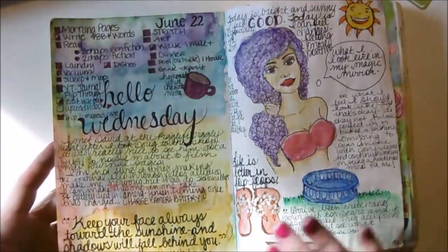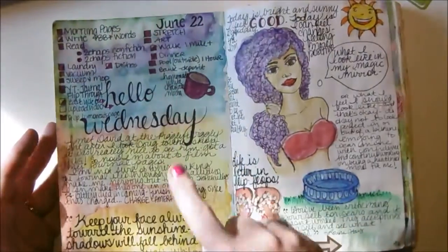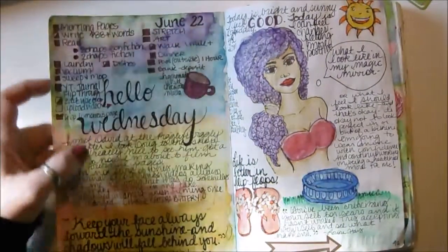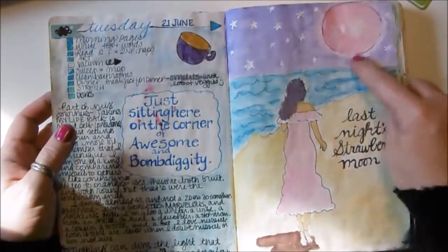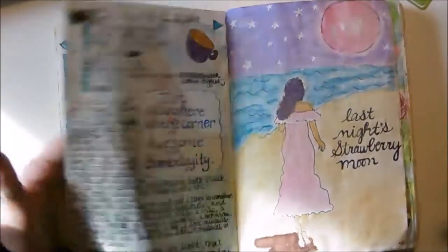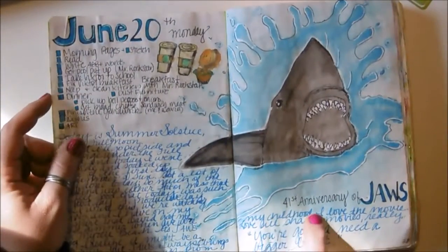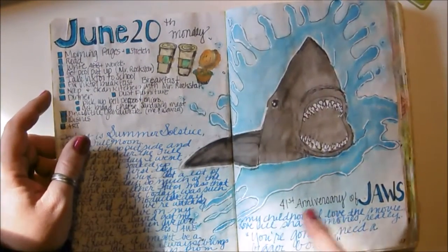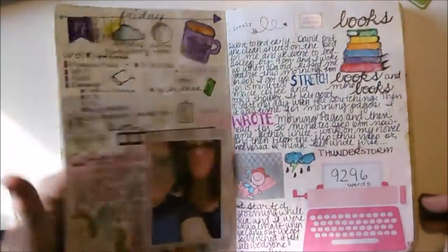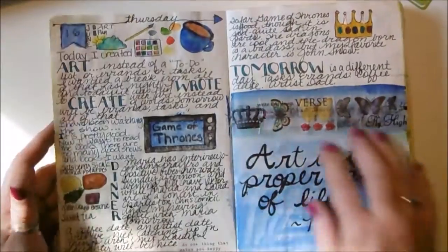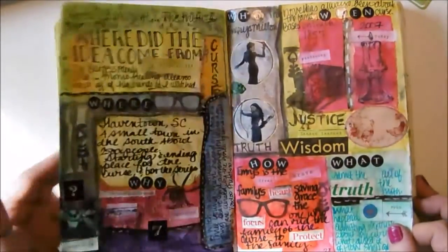But I wanted to give you, I was bullet journaling, and I don't really like doing this on my daily page. I really don't. We had a strawberry moon in June, and that was my thing for the strawberry moon. The 41st anniversary of Jaws, me and my daughter, and the receipt. So you get an idea how my Omni Journal has sort of changed.